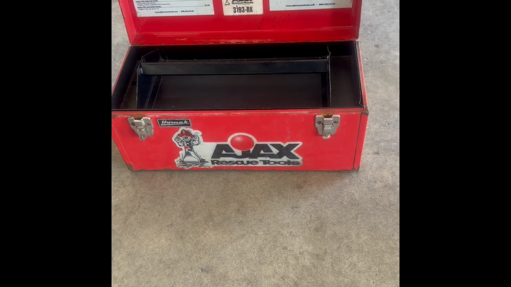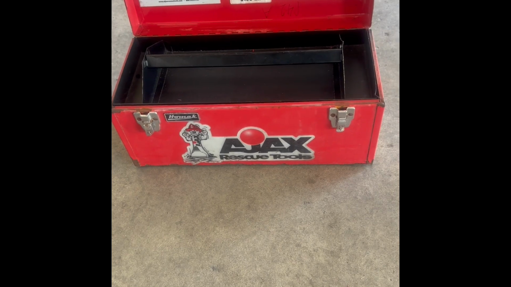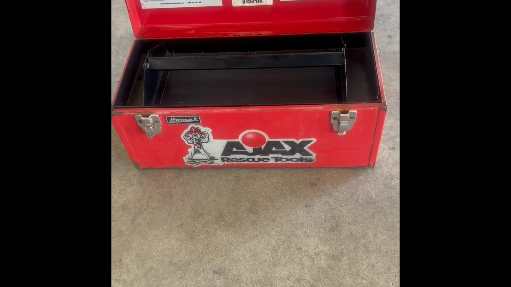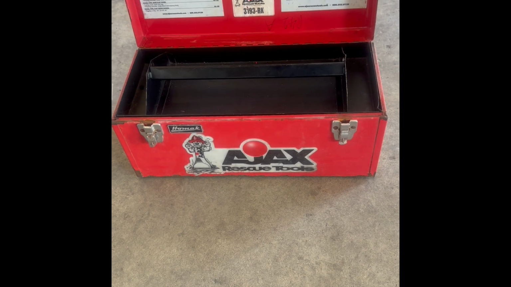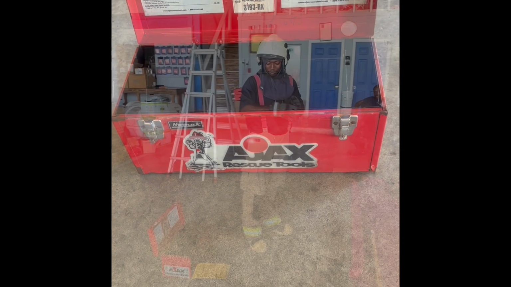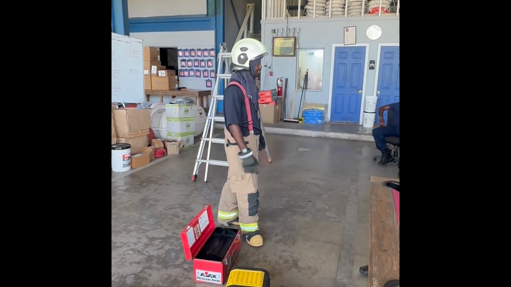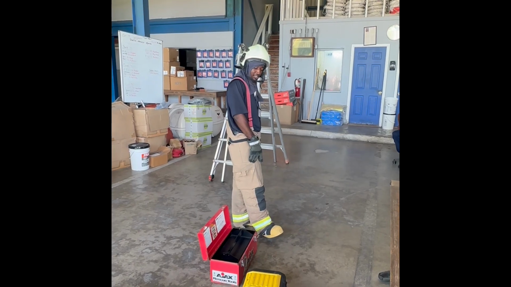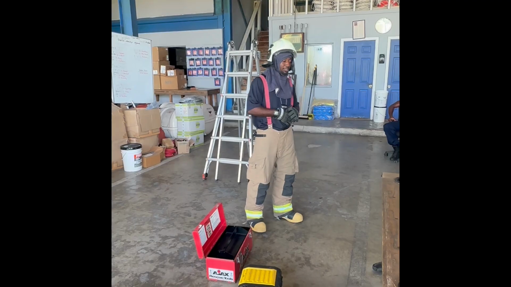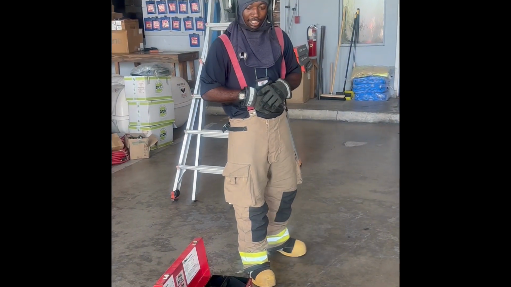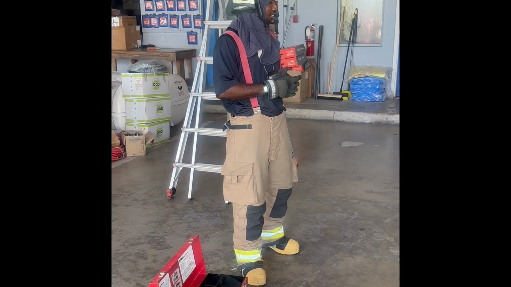That's the Ajax Rescue Tool used for cutting into an area to make forced entry. It will be later demonstrated by Firefighter Said. Morning, sir. Alright, today I will be taking out the Ajax tool. My name is Firefighter Said. I'll show you how to operate it and use the bits at each pressure.